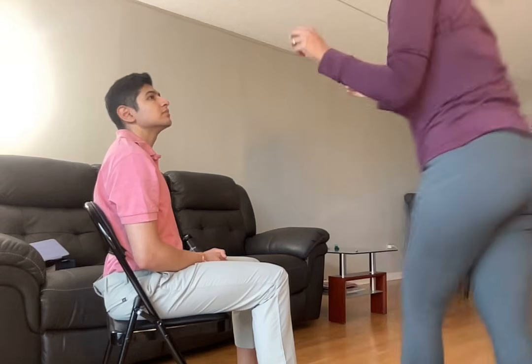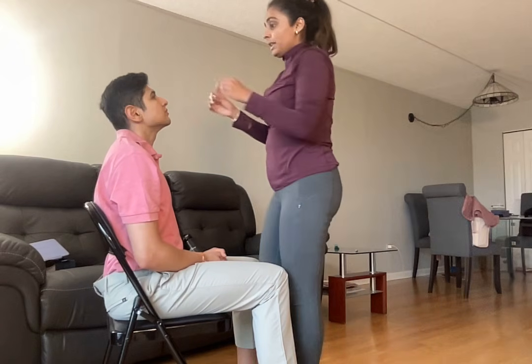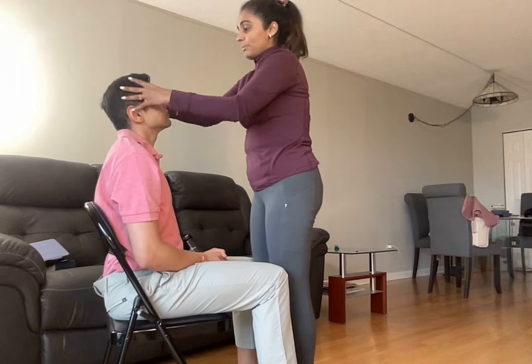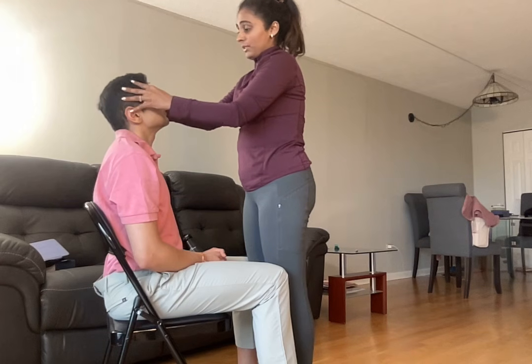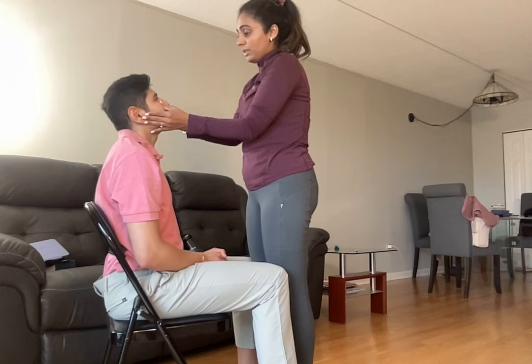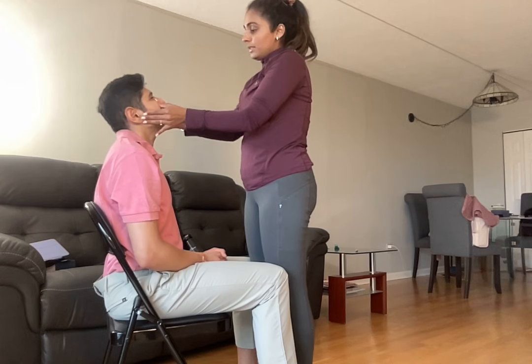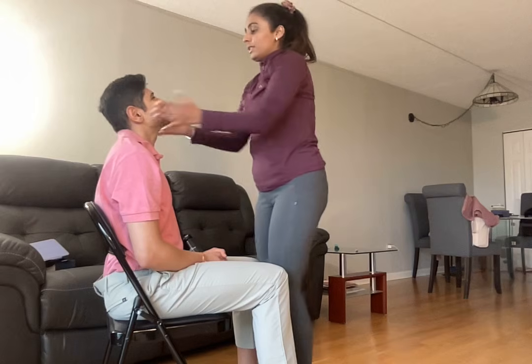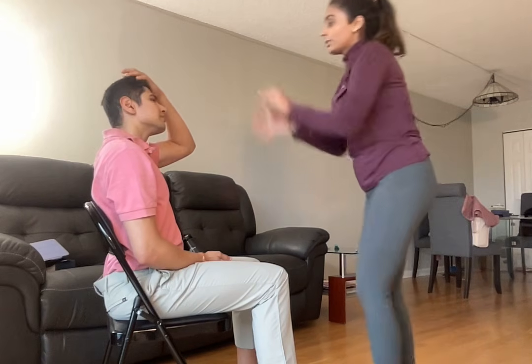Okay, I am going to now palpate your sinuses. So I'm palpating the frontal sinus. Tell me if there's any tenderness. No. And now here? No. Okay. All right. Good.